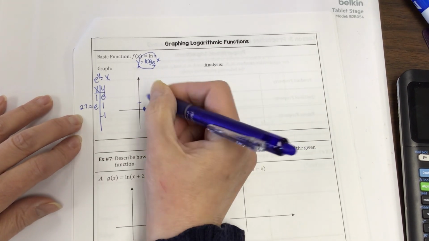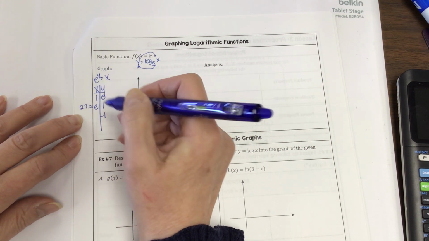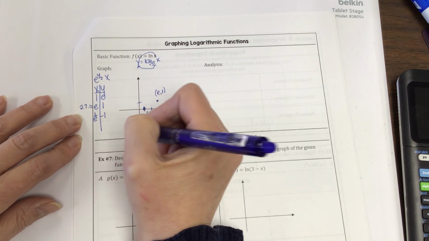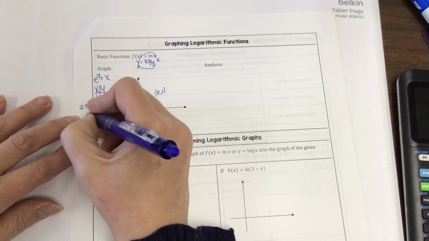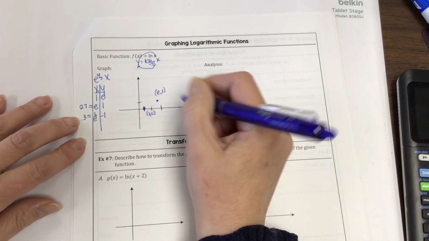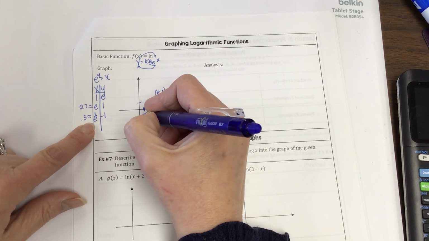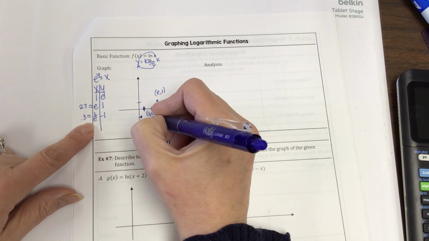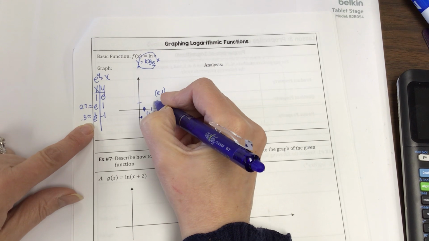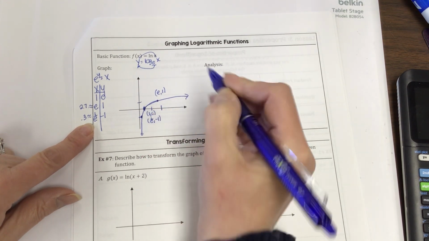And if we plugged in -1, remember that negative exponent, to get it to go away, we move that to the denominator. So that would be 1 over e, or 1 divided by 2.7, which would be approximately 0.3-ish. And so what we would talk about there is 1 over e and down 1. You'd have a point here at (1/e, -1). This would be your graph of that function.